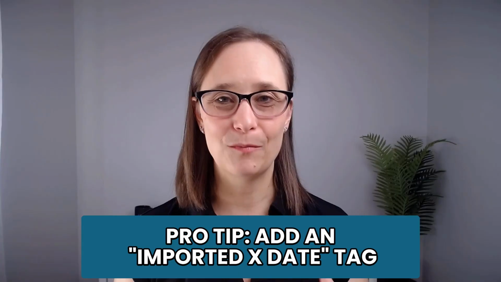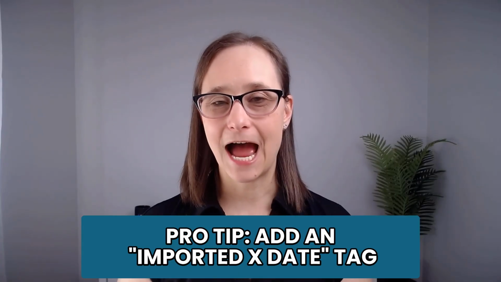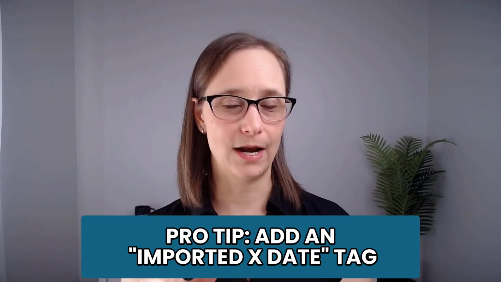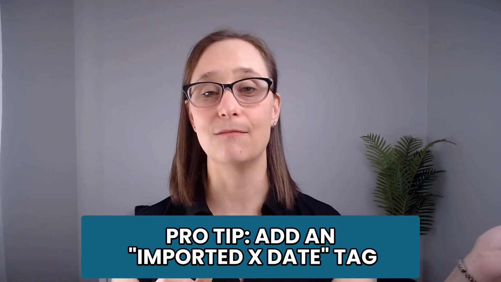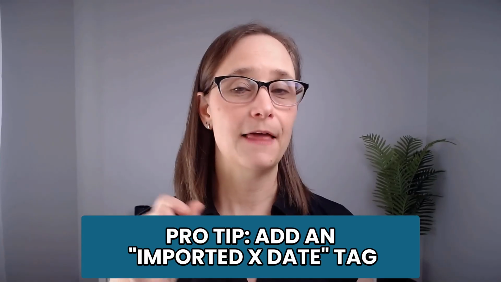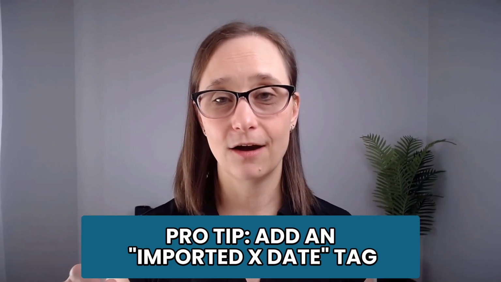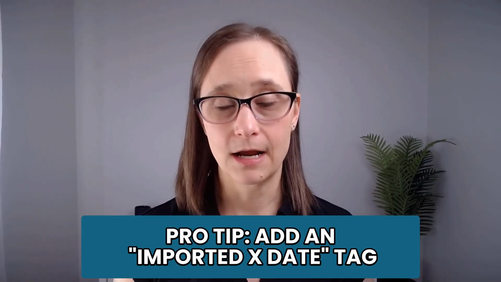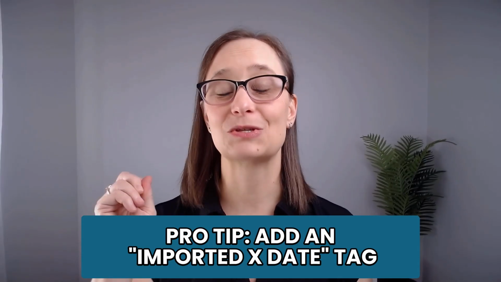So everybody we bring into a new Kajabi account, we want to make sure we're tagging. Pro tip, when you're importing your people, we always like to add a little import tag. It helps us know that those people came before we were in Kajabi. So you could put "imported" and then the date of when you imported them, with the year as well. And that information is super valuable.